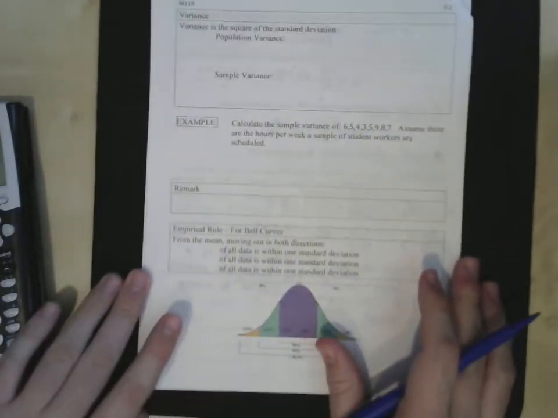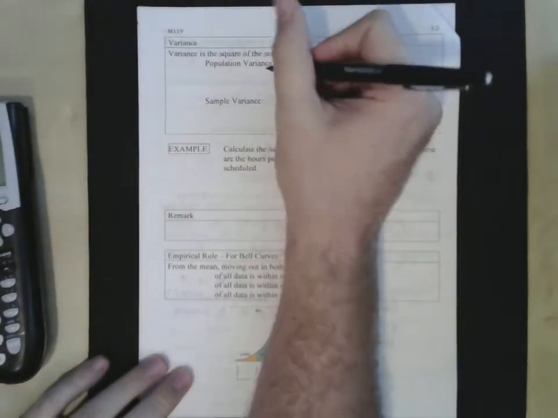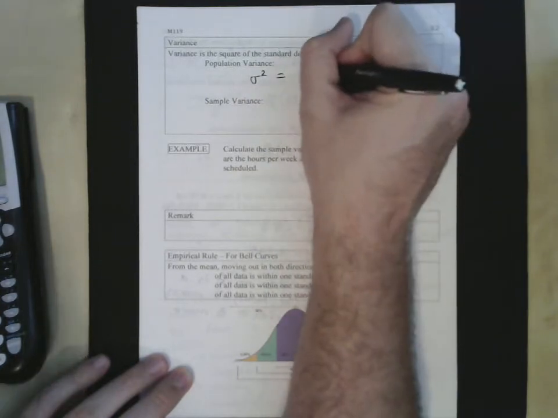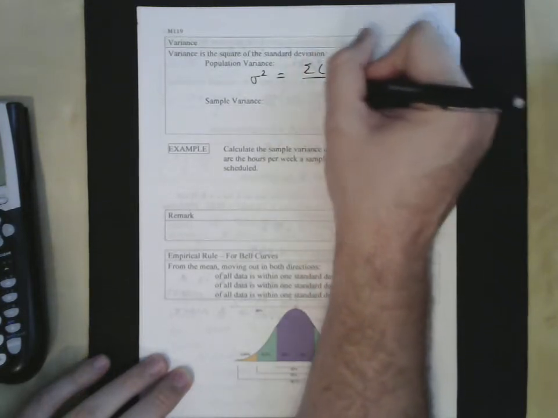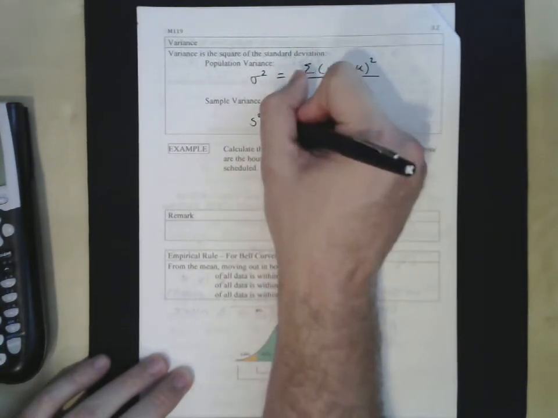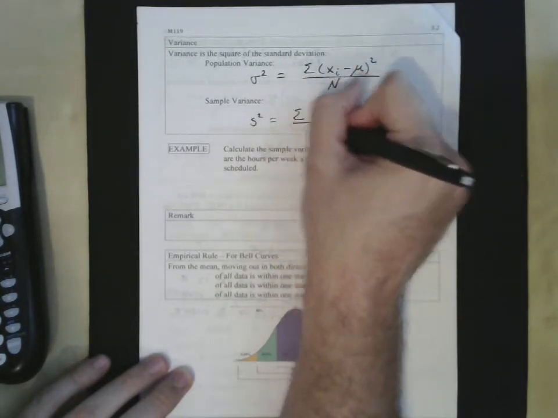So moving on here, we have our final calculation, not final term, but final calculation, that's variance. So variance is just the square of the standard deviation. So for population variance, it's sigma squared. I know, very creative. And all it is is the formula for standard deviation without the square root. Same thing for sample variance. It's S squared, the formula for standard deviation without the square root.